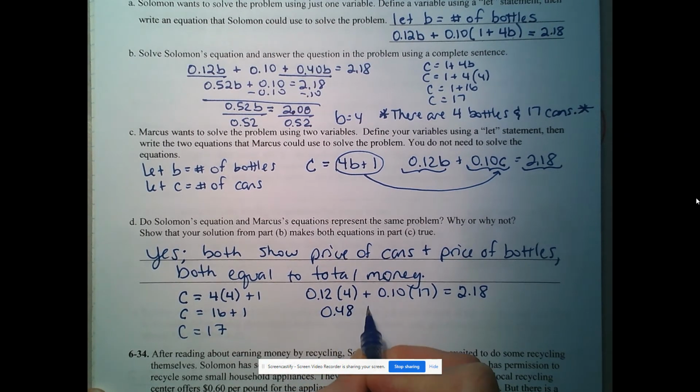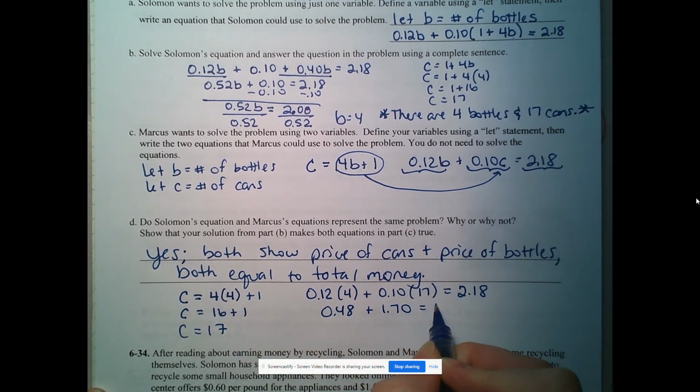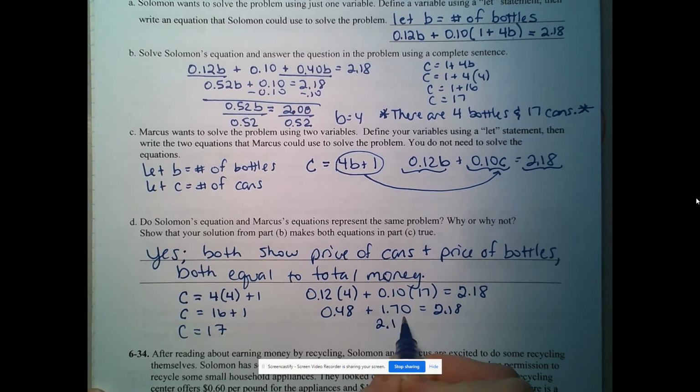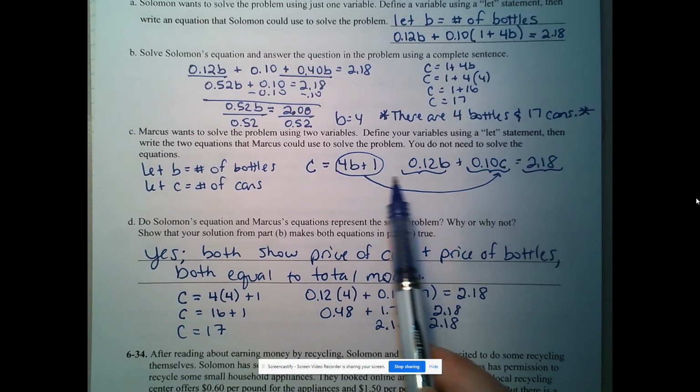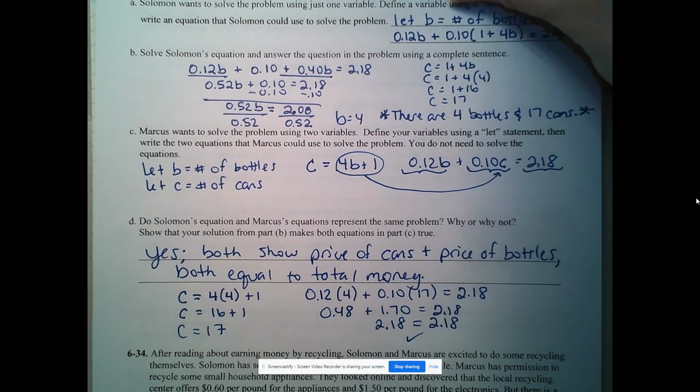It'd be 48 cents and $1.70, which is in fact $2.18, and they come out equal. So no problems there. Either the single equation with one variable or the system of equations will work and get you the same answer.